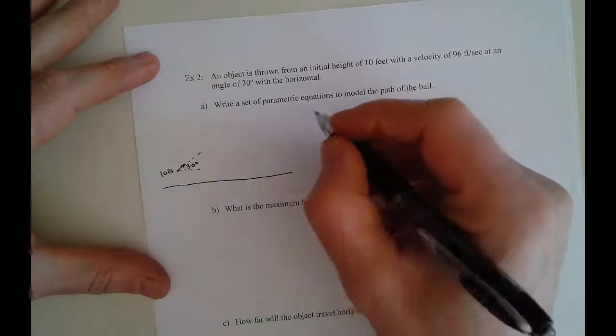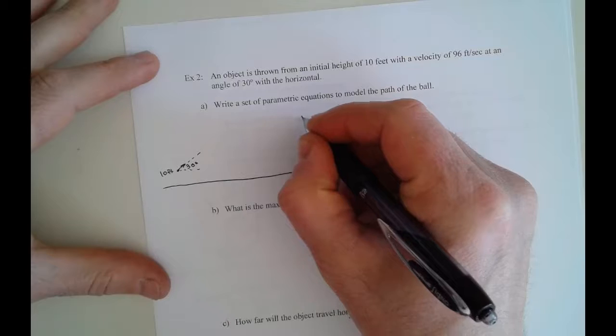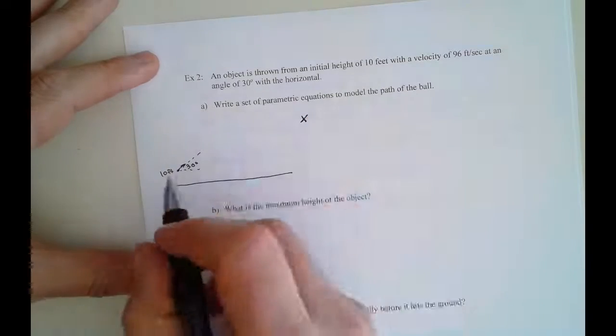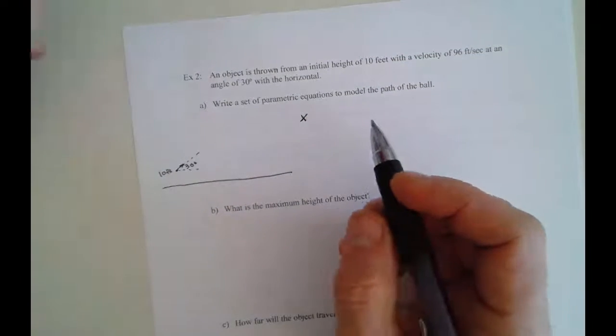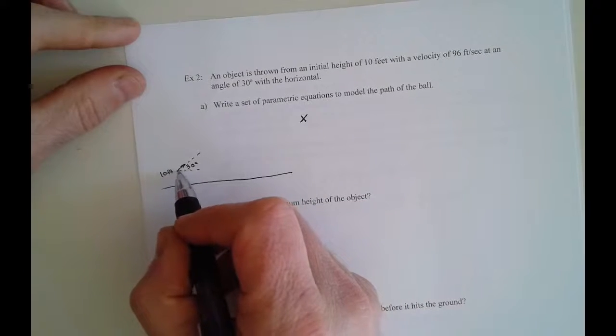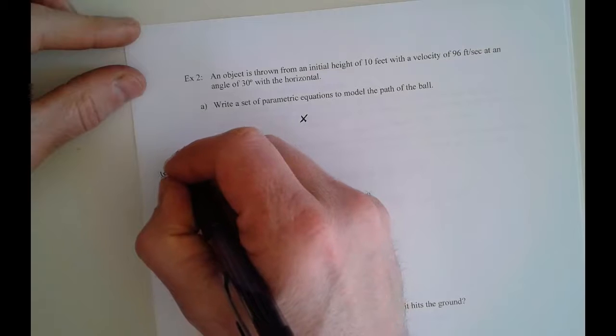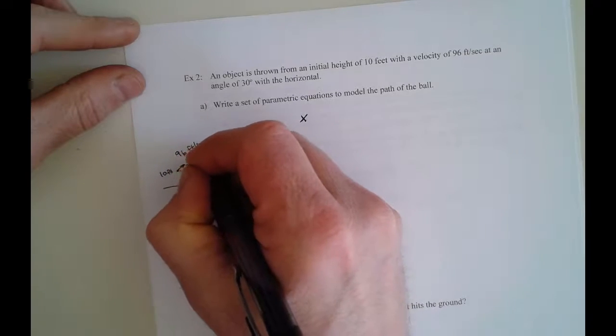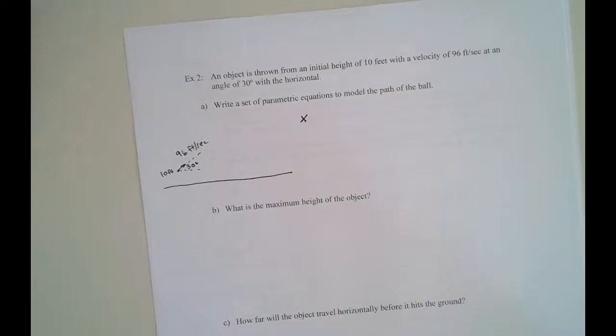So one of the equations that you need to become familiar with is the x one, because we're moving in this direction here. We're going to think about that x. If we think about this, while it's going up this way at 96 feet per second, if we think about what we're just doing with vectors, then this is going to really make sense for you.